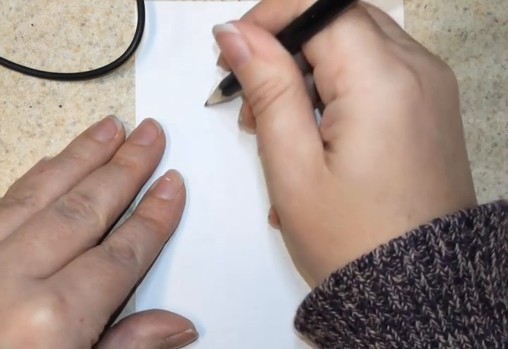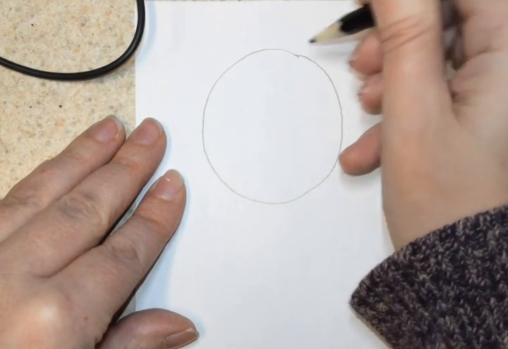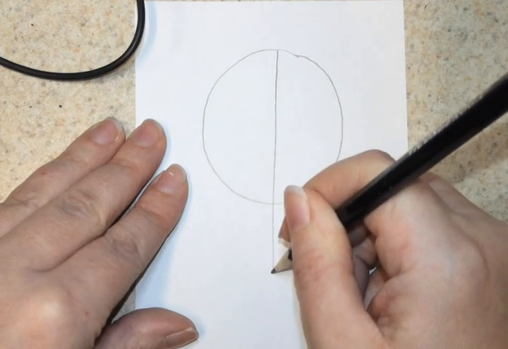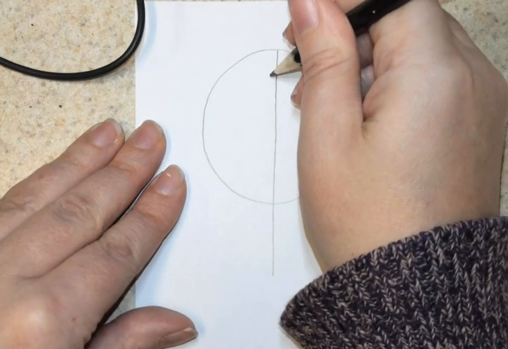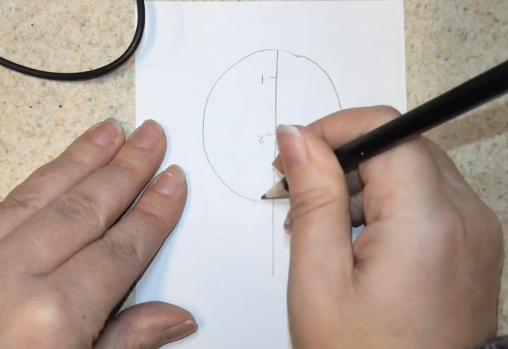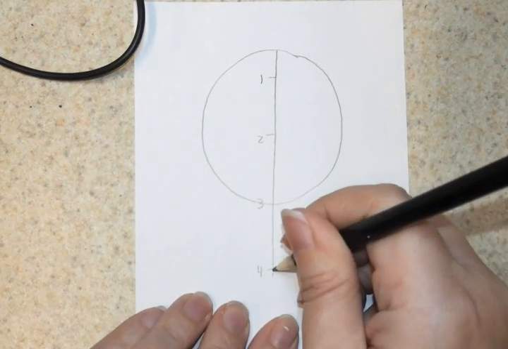Begins exactly the same way with the same scale. So a circle to start, a line going midway through it, marking it off at the same point, so close to the top but not at the top, we have number 1. Between 1 and the end of the circle, we have number 2. The end of the circle is number 3, and then the same increment away, we have number 4.